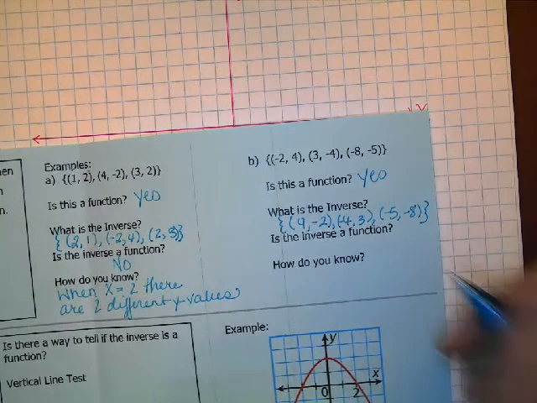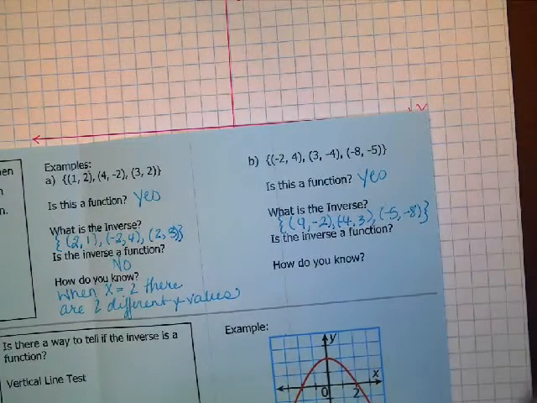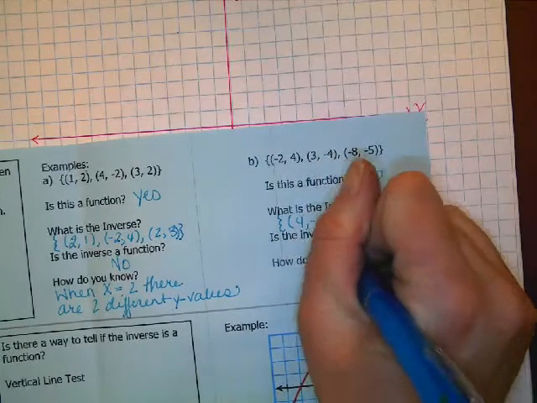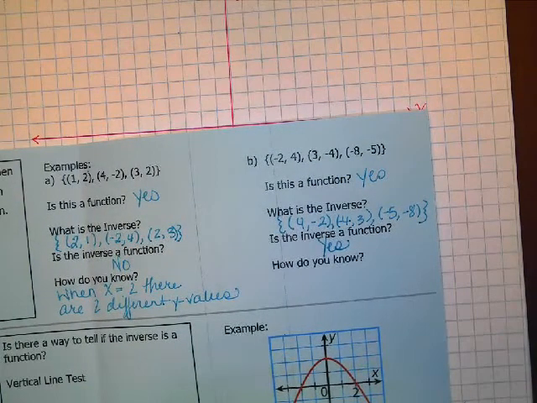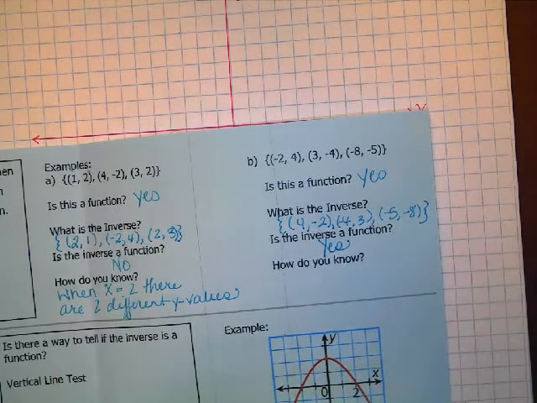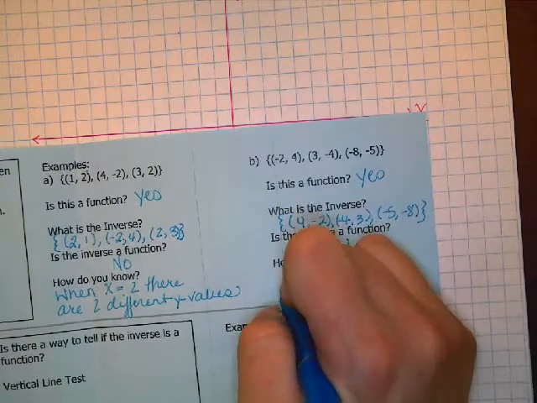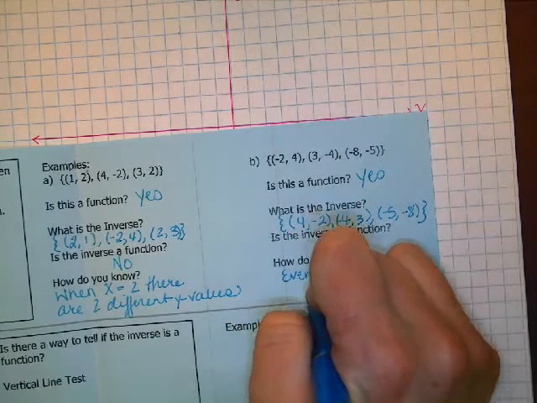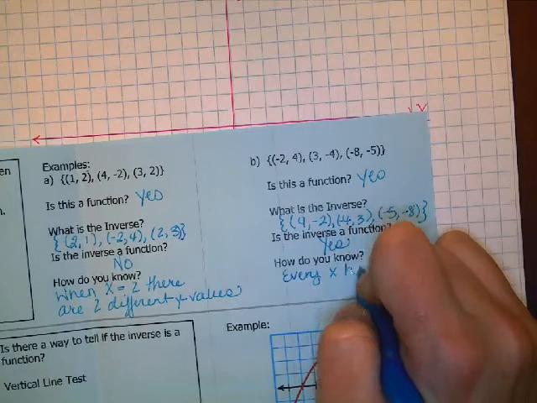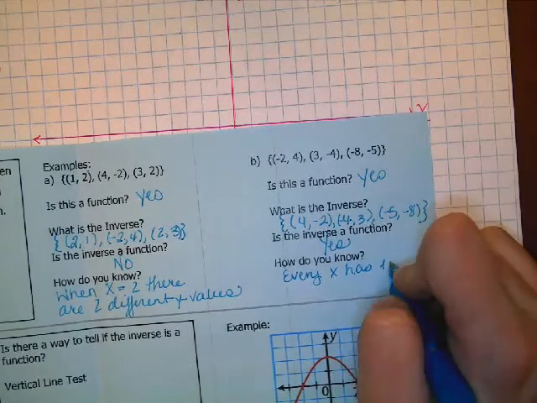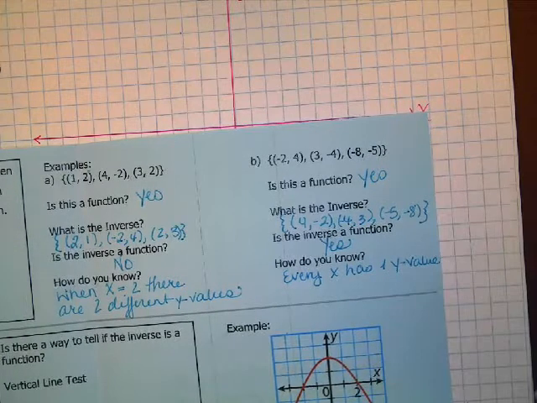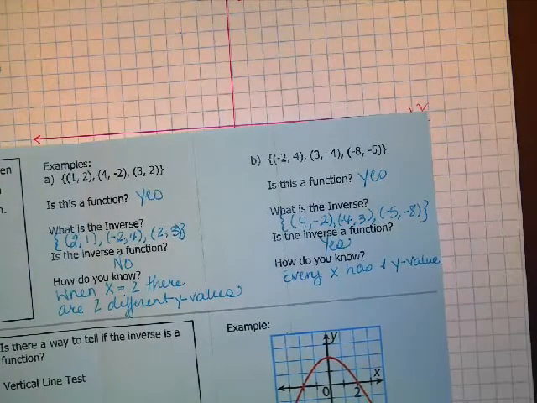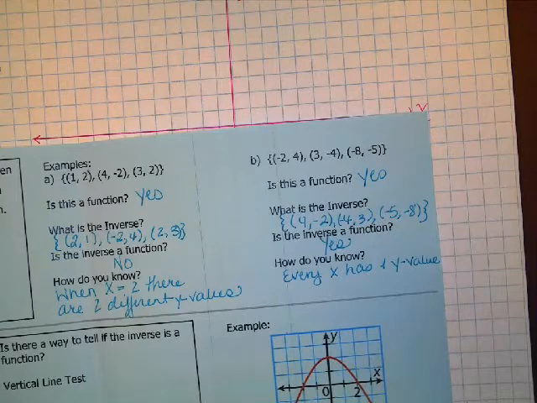And is the inverse a function? Yes. I know because there isn't a repeating x value. So each x has its own output value. Every x has one y value, and only one y value. That's how we define a function.